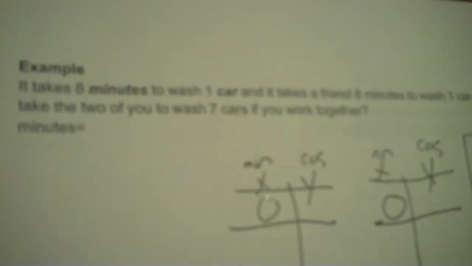I'm going to make a table. But you see, I need 2 of them actually, because there's 2 people working together. So XY, XY. Minutes, cars, minutes, cars. I do not have the cars per minute, so on each table I make the 0 and block it off. Now I start filling information that I do know. 8 minutes, 1 car.